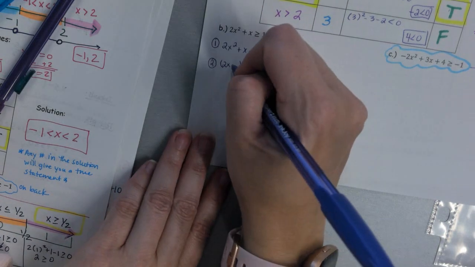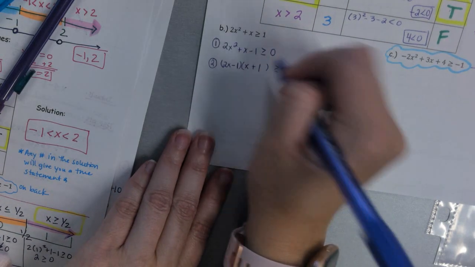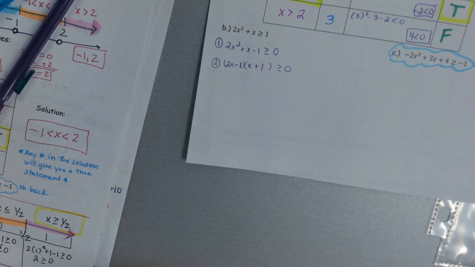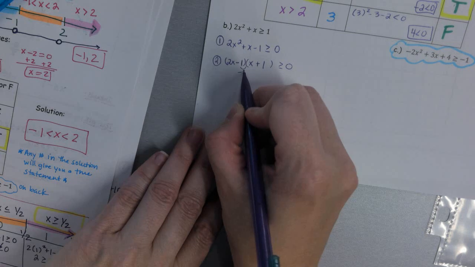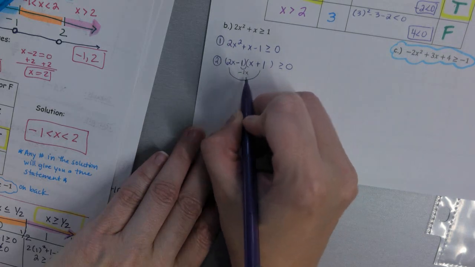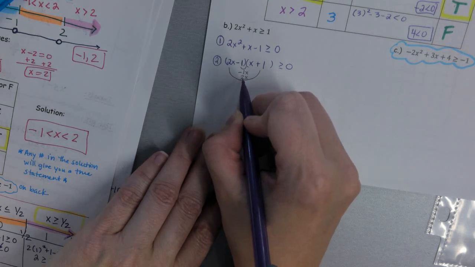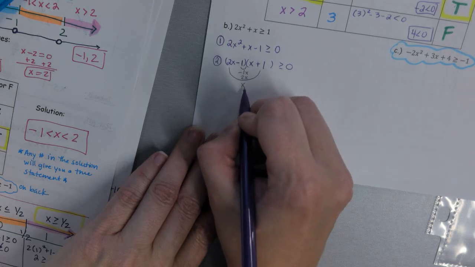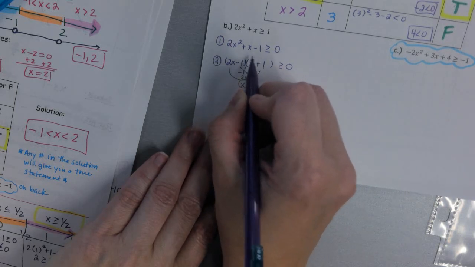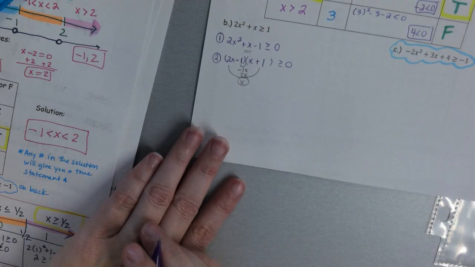So if I put negative 1 here and plus 1 here, I'm going to check it with FOIL. Again, you can check that part in your head if you want. So this is negative 1x, 2 and 1 is 2x. Negative 1 plus 2 is going to be positive x. And yep, this is positive x, this is positive x, so I did it correctly.